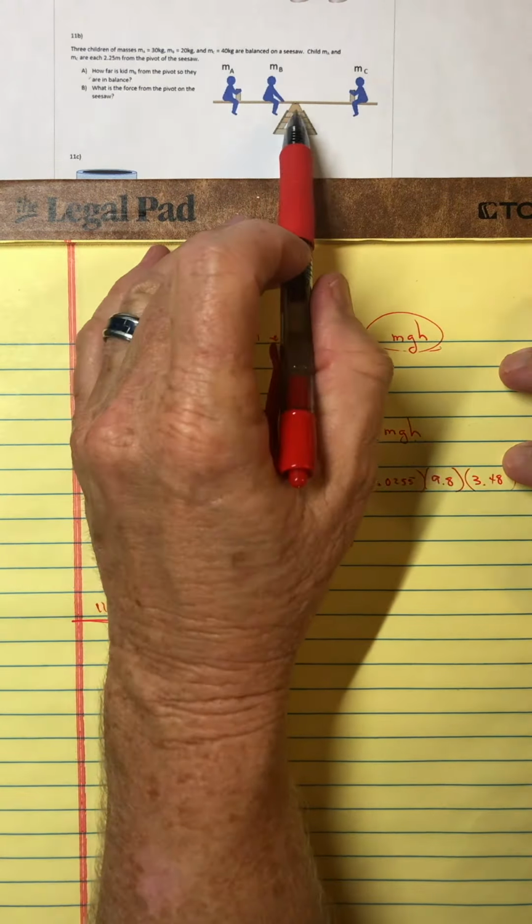And so I like to say the torque's making it rotate counterclockwise, and the torque making it clockwise must match if we're going to be balanced. And so that's what they say. We got 3 children. They give us the mass. They give the position of child A and child C. And each of those are the 2.25 meters.